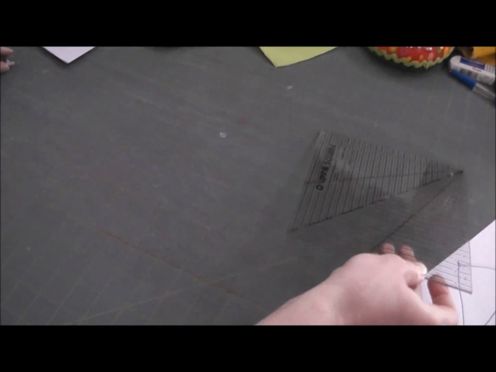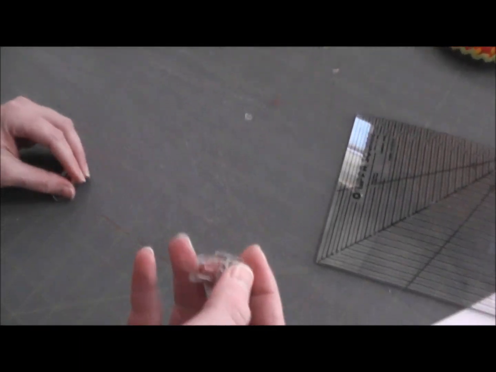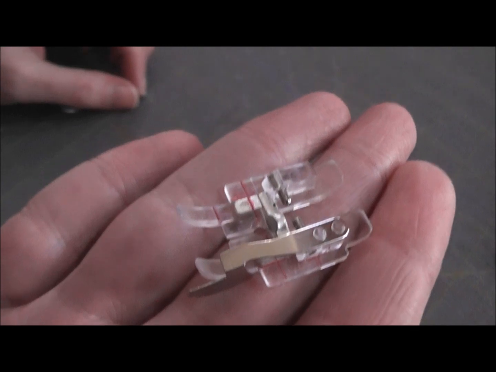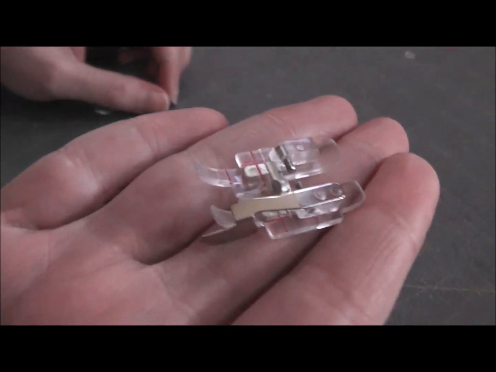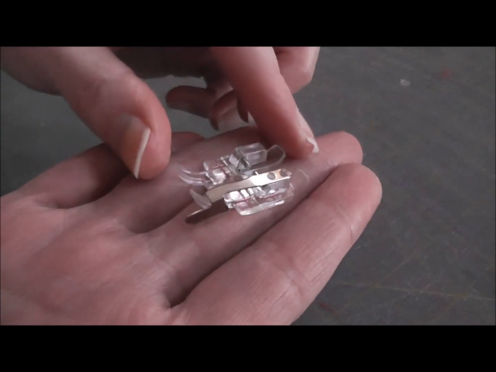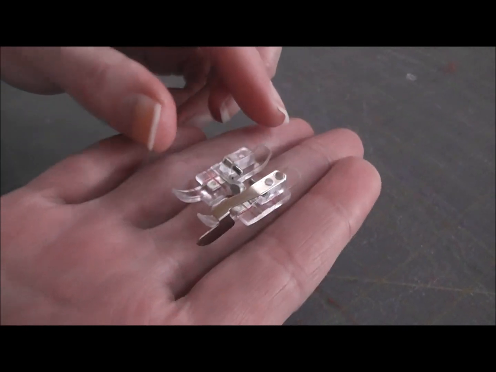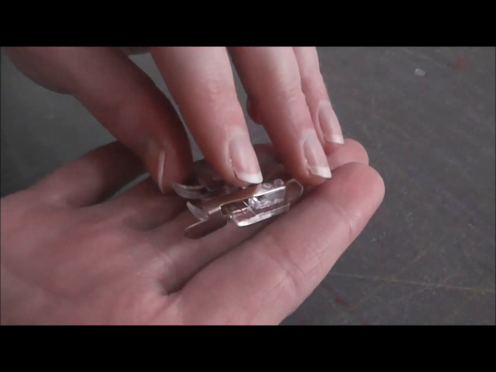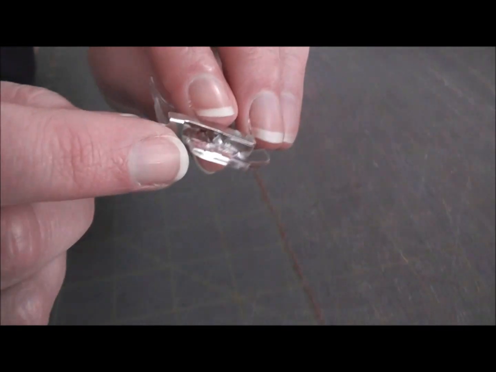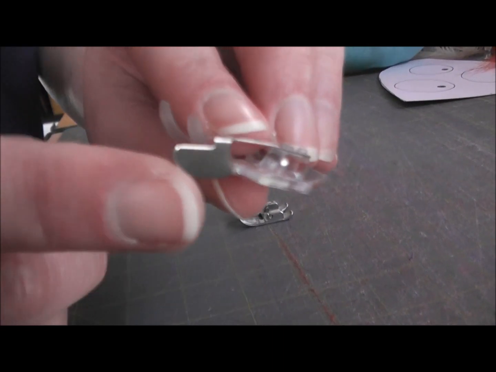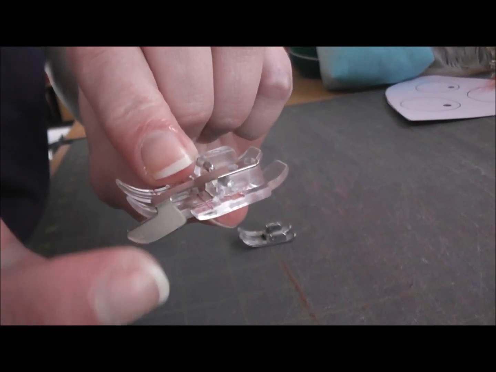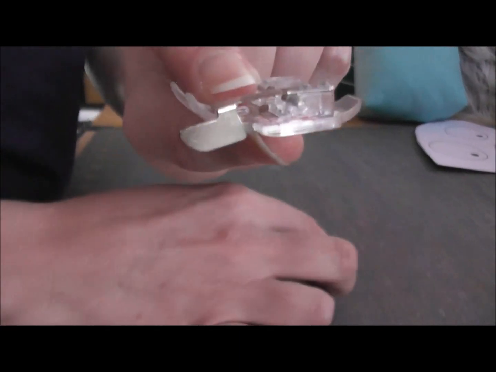The other thing that you'll need is a special foot on your sewing machine. This doesn't cost very much money. I think this one cost me $5 or maybe $8, which is totally worth it. This is a 1/4-inch presser foot. And what it has is this special little blade. It's not really a blade, it's not cutting, but it's a very thin piece of metal, and it is exactly a 1/4 inch from where the needle goes in.